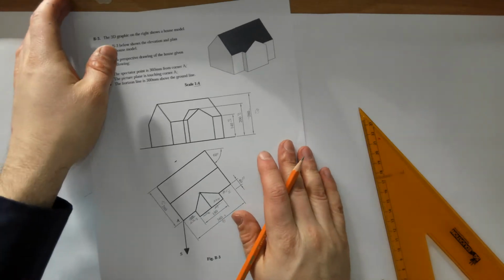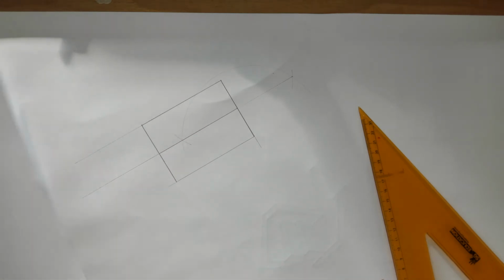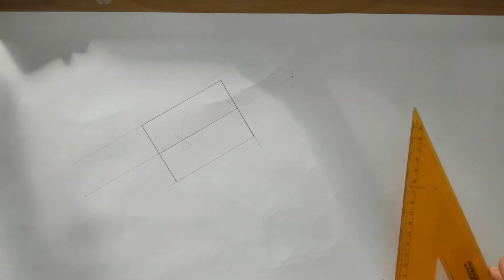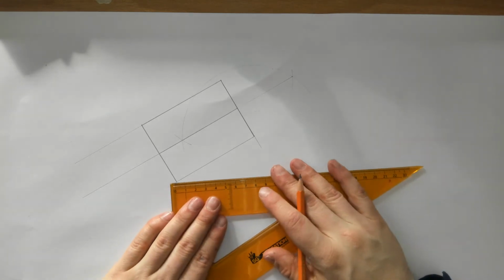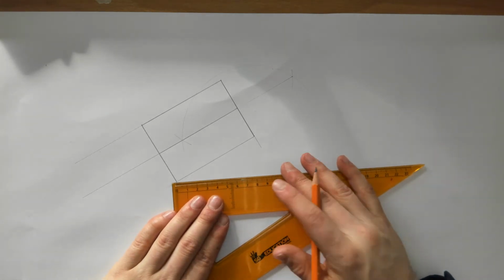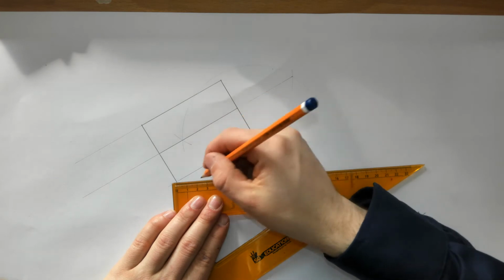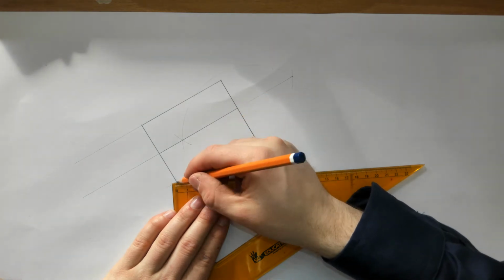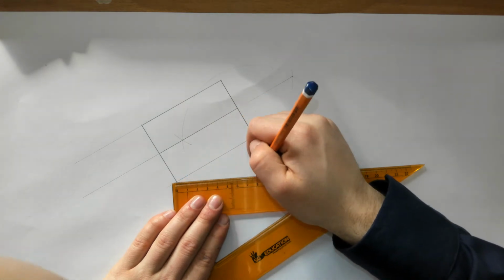So how am I going to get that here? Well, I'm going to draw a line at any acute angle. I'm going to make it a number easily divided by 4, so I'm going to make it 8 long.